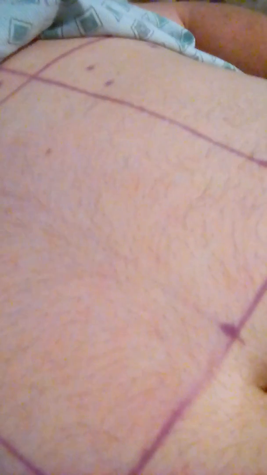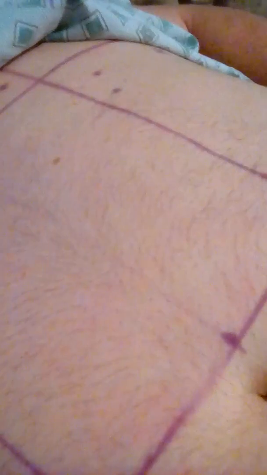We're going to palpate around the umbilical ring of the abdomen. And there's no presence of hernia. It is round, regular, and free of bulges or masses.